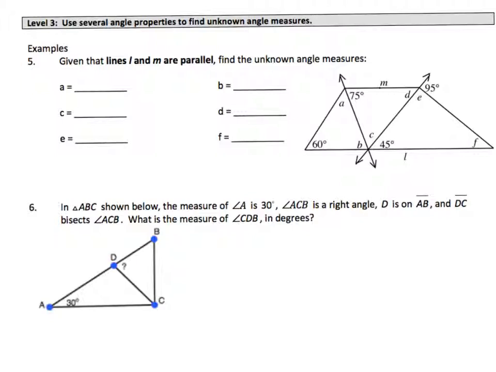So in number 5 it says given the lines L and M are parallel, so I'm going to go ahead and highlight those. So here's M and here's L. I just colored over the fact that that was 95. Okay. I want to find the measure of all unknown angles.